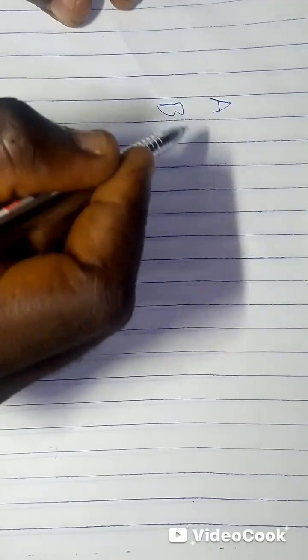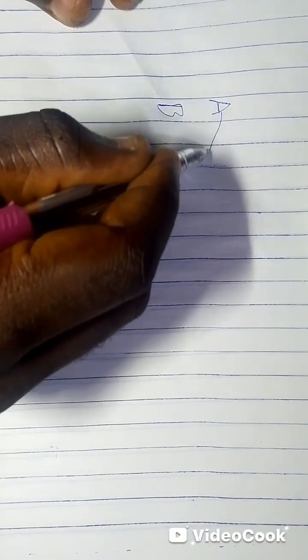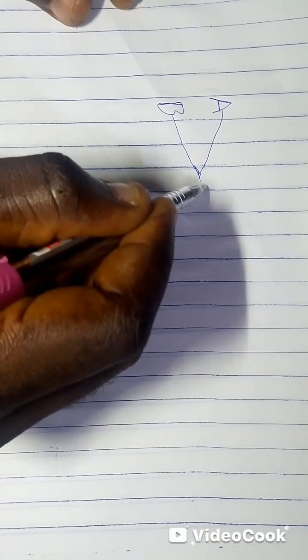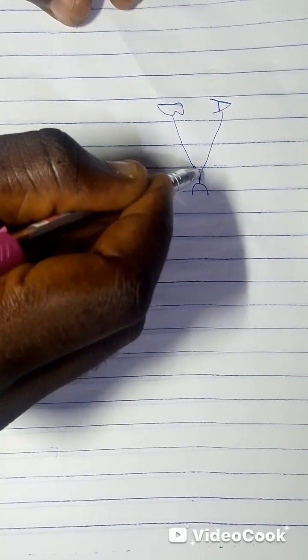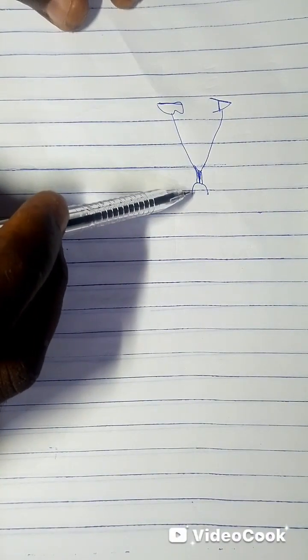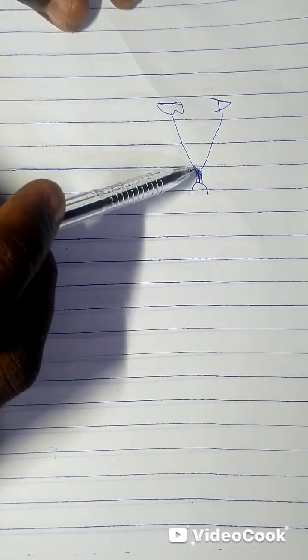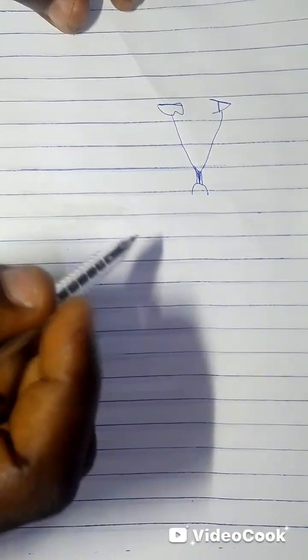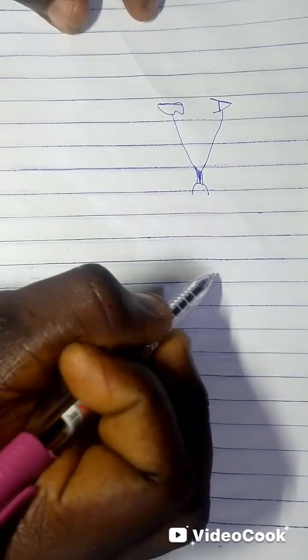Okay guys, so when we talk about parallel connection, it's when two things, A and B, have a direct contact to another thing, which is C. So when two things have a direct contact to a third thing, C, it means these two things are in parallel.